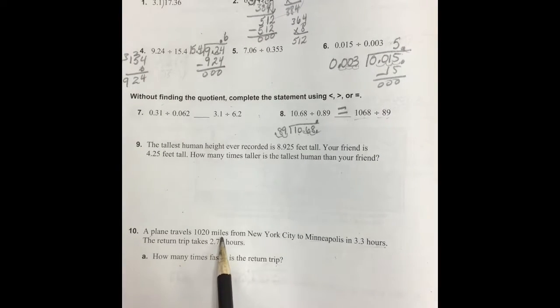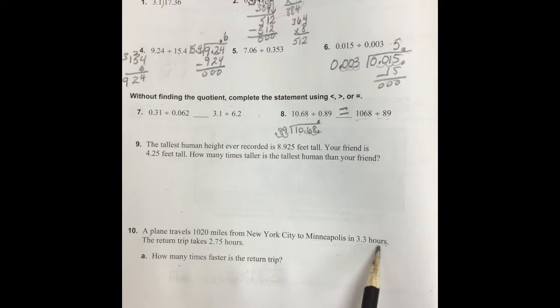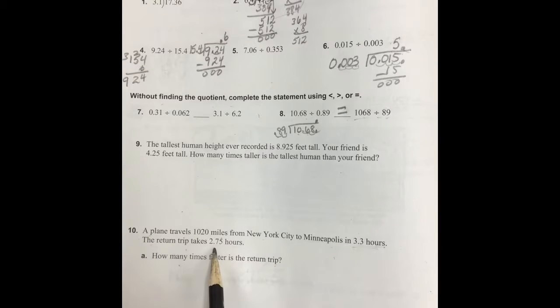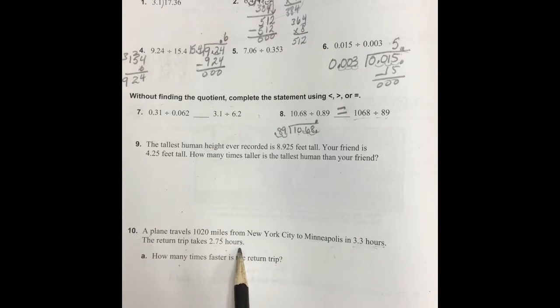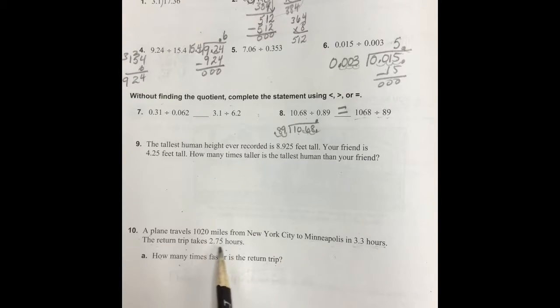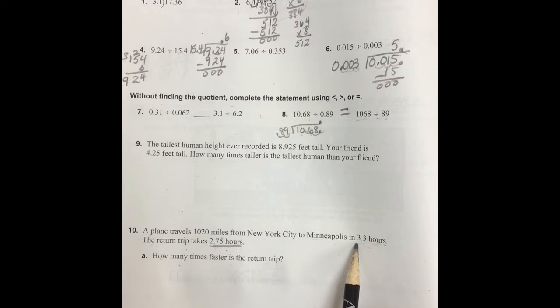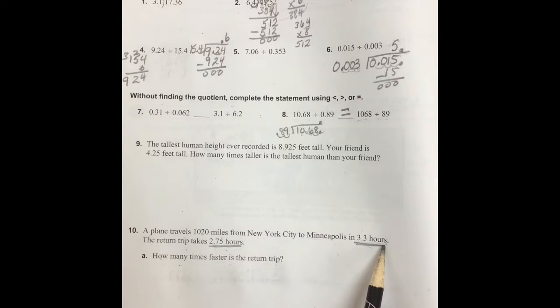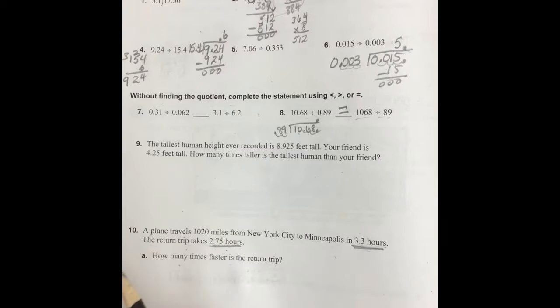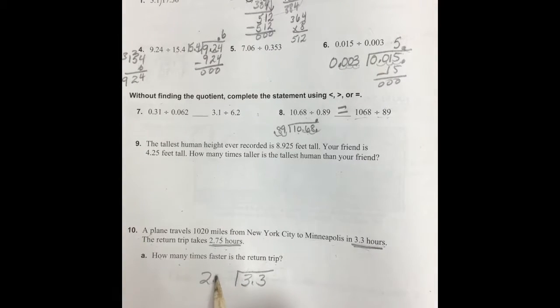Okay, let's look at number 10. A plane travels 1,020 miles from New York City to Minneapolis in 3 3/10 hours. The return trip is 2 7/500 hours. How many times faster is the return trip? Since we're comparing time, it's faster, and we are looking at our 2 7/500ths and 3 3/10. So if we want to know how many times one is faster than the other, then we need to divide our larger time by our smaller time.